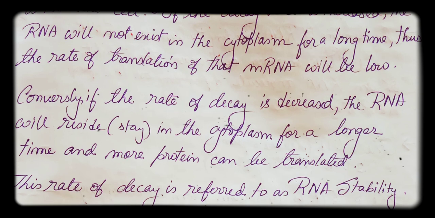Conversely, if you decrease the rate of decay, then the RNA will remain in the cytoplasm for a longer duration and more protein can be translated.